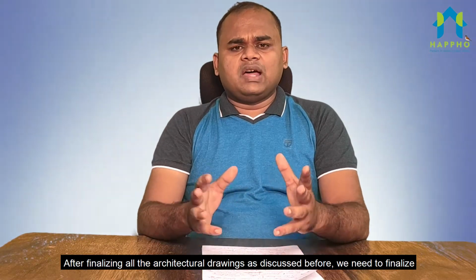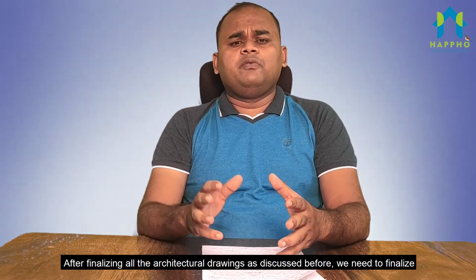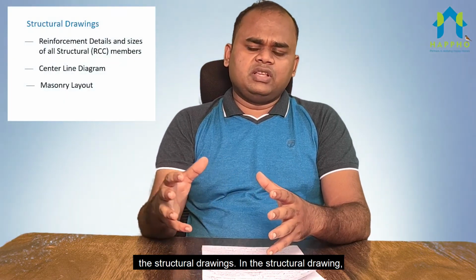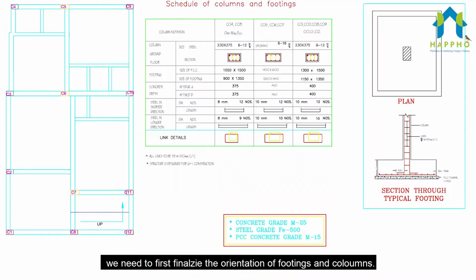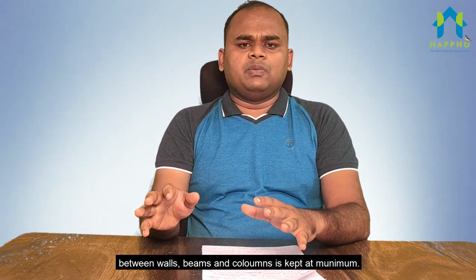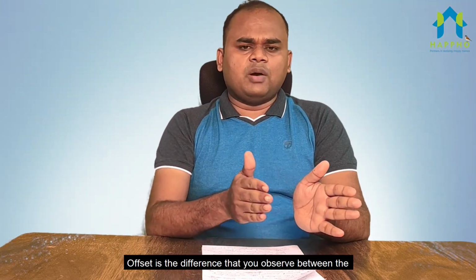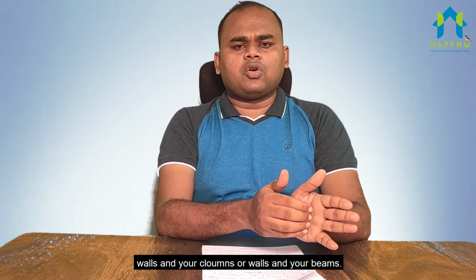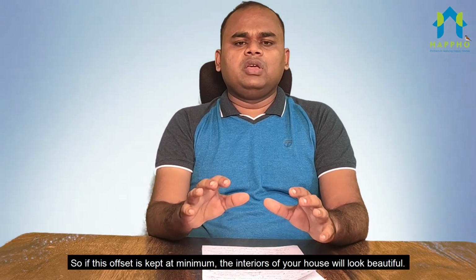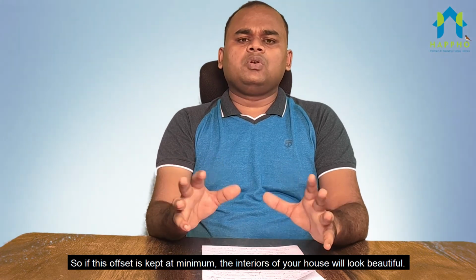After finalizing all the architectural drawings as discussed before, we need to finalize the structural drawings. In the structural drawings, we need to first finalize the orientation of the footings and columns. The orientation of footings and columns is finalized in such a way that the offset between walls, beams and columns is kept at minimum. Offset is the difference that you observe between the walls and your columns or walls and your beams. So if this is kept at minimum, the interiors of your house will look beautiful.